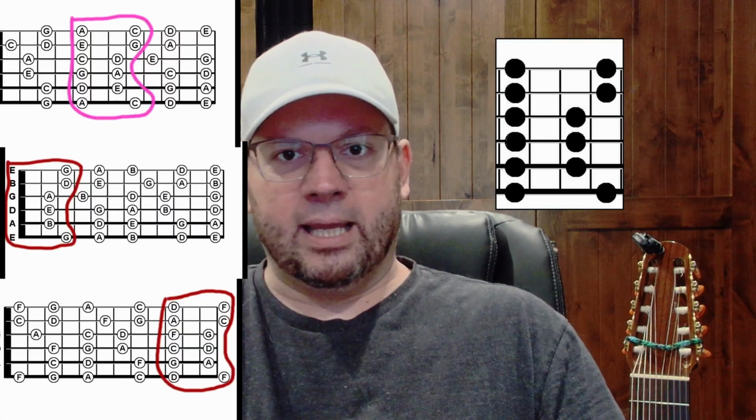So I want to go back in. We're going to look at this in a little bit more detail. They are what's considered a modal variance of the pentatonic scale. As we discuss modes, this will make a little bit more sense, but let's go back in and talk about the pentatonic scale more. I want to show you a couple more visualizations, just so you could see what's going on and how they are different from one another, even though they look exactly the same.